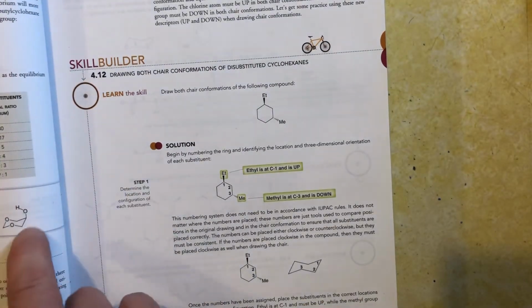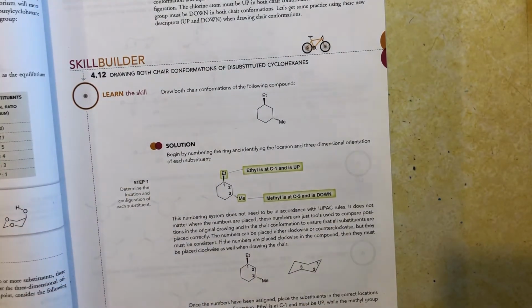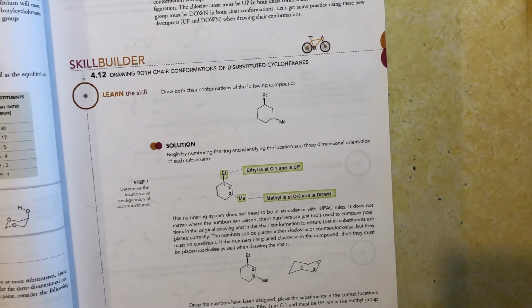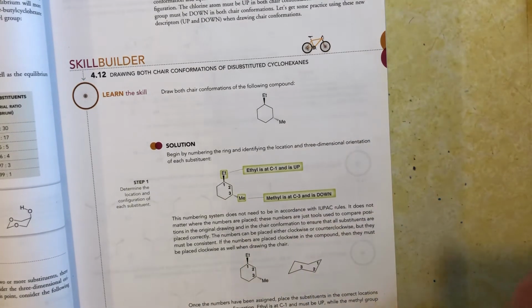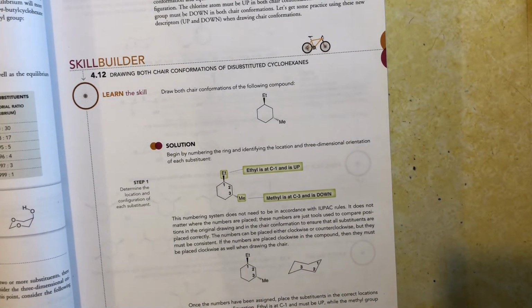Okay, so if I take, let's see, I've got 1, 2, 3, 4, 5, 6, but I need an oxygen in here. I forget what color my oxygen is, I want to say green. Oh, it's red.